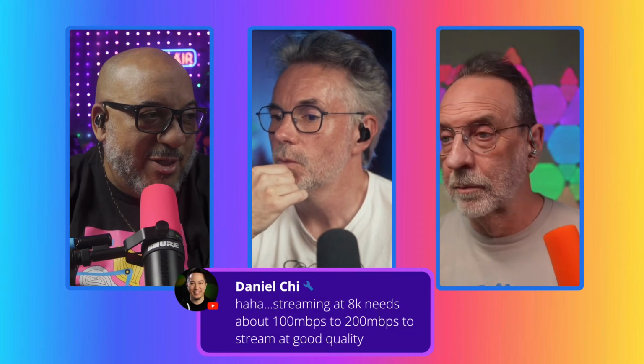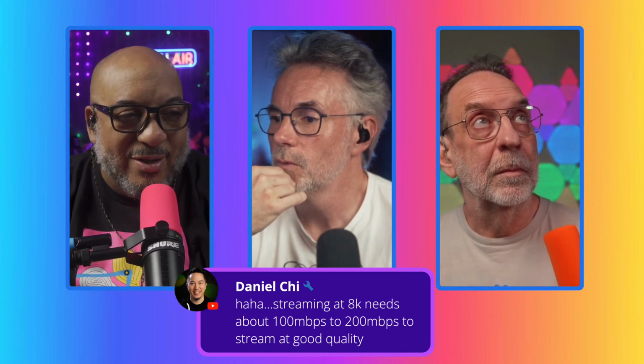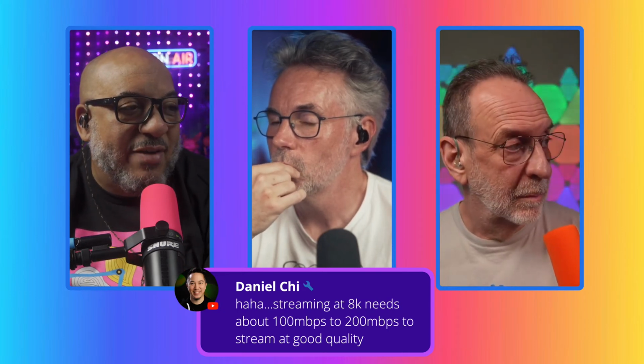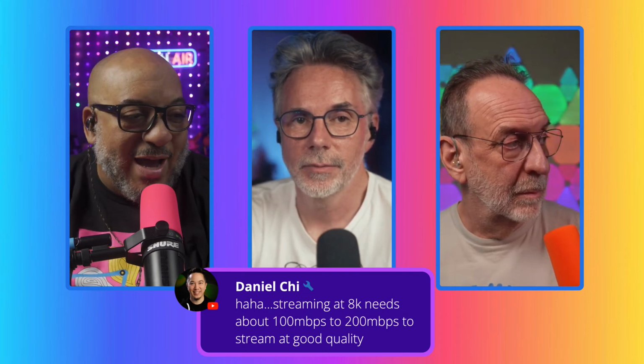And here's Daniel's answer right there. See this Mbps, the megabits per second? That is what controls your picture quality. So if I can send you 720 at 200 megabits per second, you would not know that it wasn't 4K unless I went to go zoom in. If I was at the standard ratio, you'd be like, oh my God, is this 4K? Nope, 720. But high bit rate.